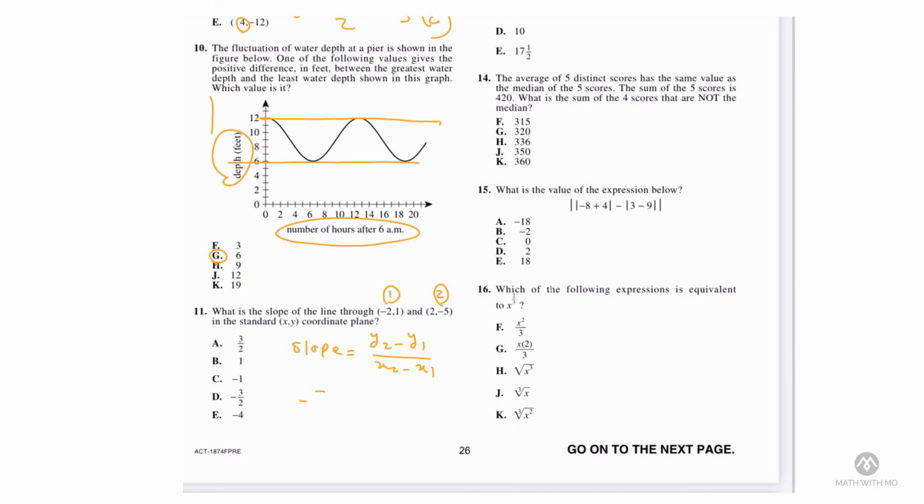So minus 5 minus 1, the y values, I subtracted them, over 2 minus minus 2. So it's minus 6 over 4, which simplifies, dividing by 2, to minus 3 over 2.